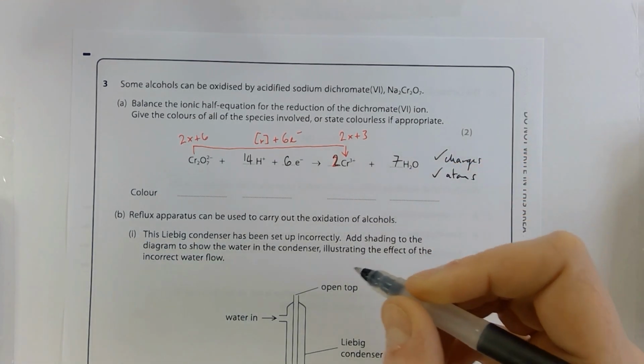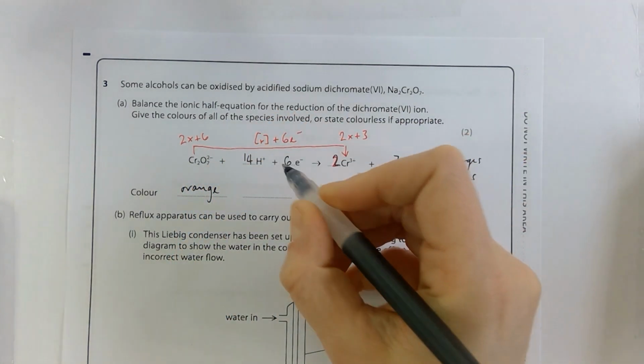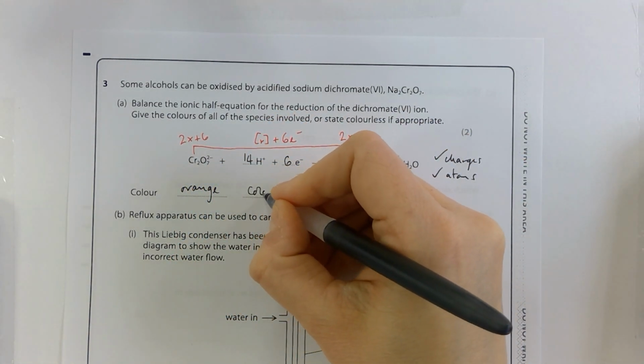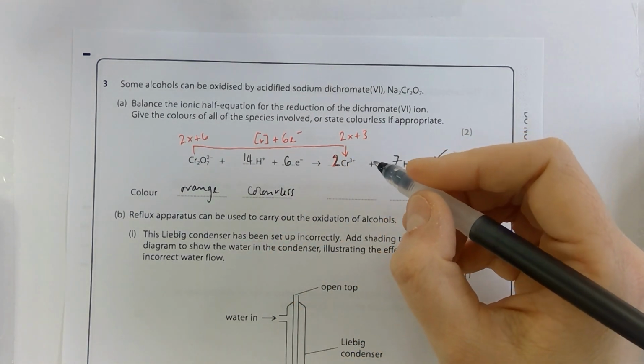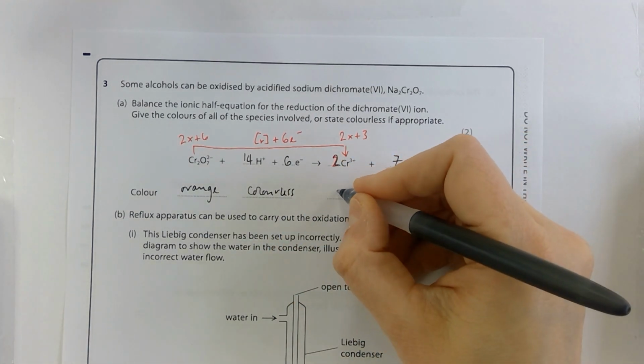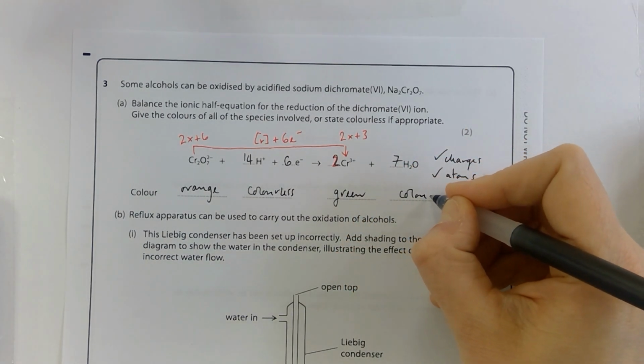And colours, you should hopefully remember these. Orange for dichromate(VI). H+ ions, well, they're just colourless. Acids, colourless. Chromium(III) ions are green. Again, learn it. And obviously water is colourless.